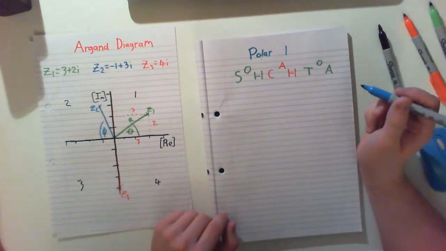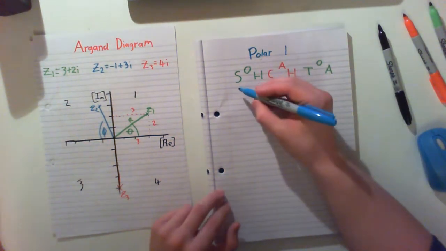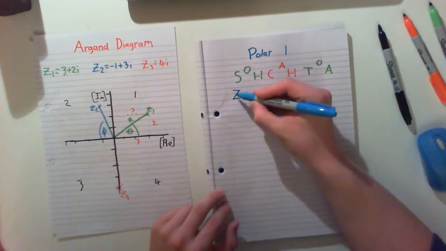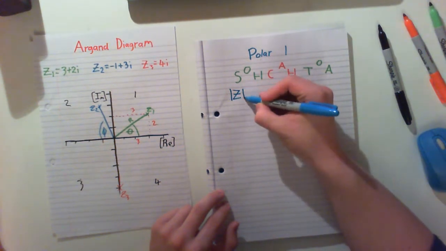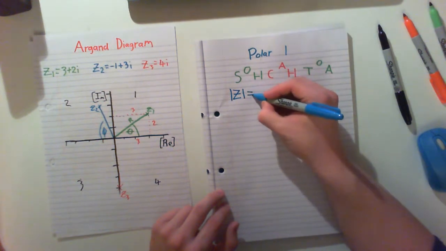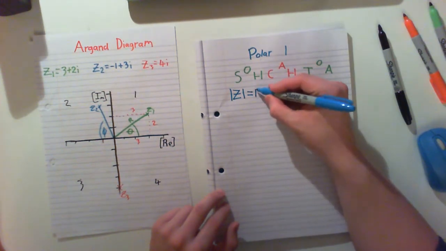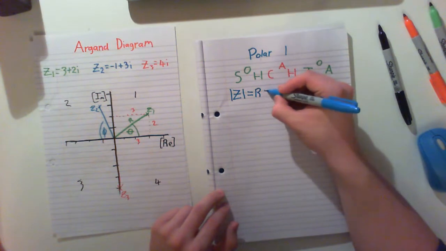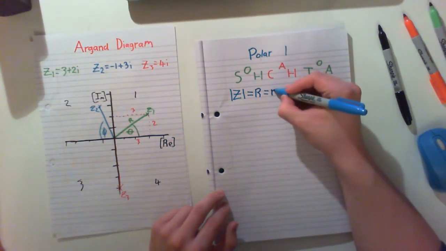So we're just going to recall a few things. First, we represent the magnitude, also called modulus, of our complex number using the modulus symbol, and we say this is equal to r. You'll see this given in both uppercase and lowercase form.